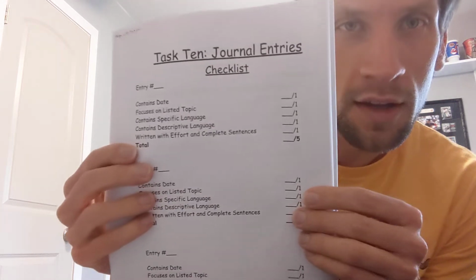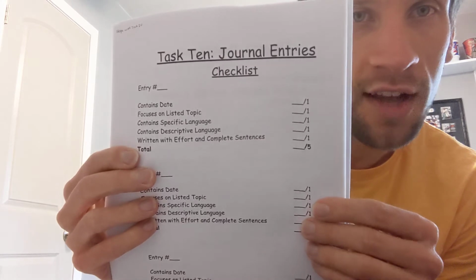Okay? So those are your directions from the booklet. Now, one thing I also want you to take note of in the booklet is that there is a rubric for the journals as well. It is called the Task 10 Journal Entries Checklist. That is how I'm going to grade your journal entries. So before you start writing these, you might want to check here and look for exactly what I'm looking for. I've mentioned this on some other videos, but I'll go over it again.